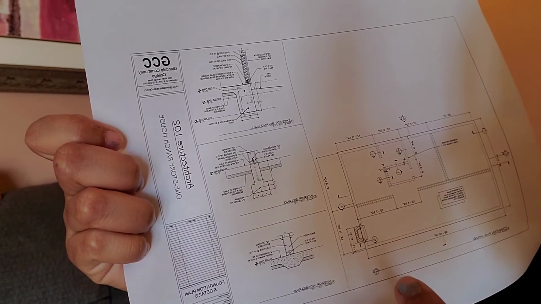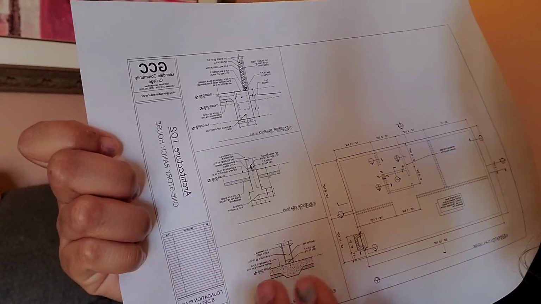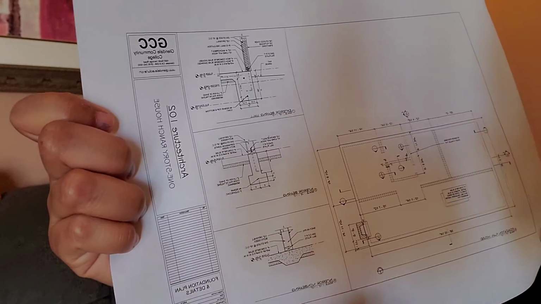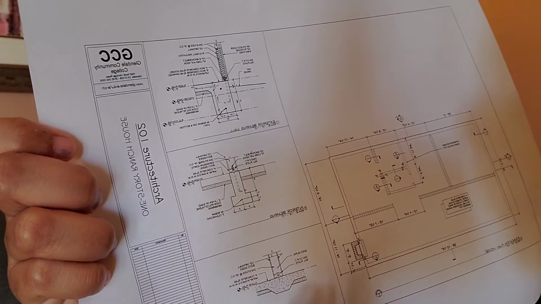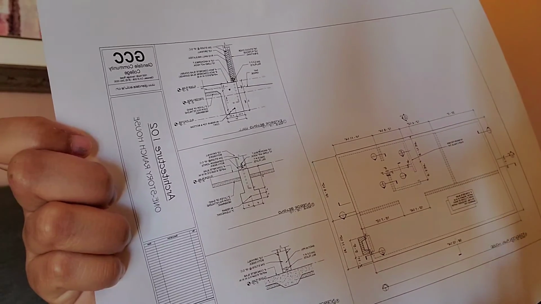And then we also have little things like different types of blocks, and that goes into more construction, why we use those different types of blocks, which I'm not particularly trained in, but we show those.